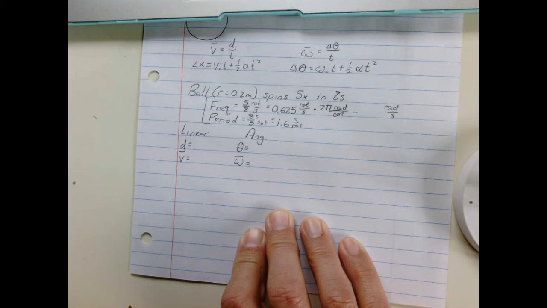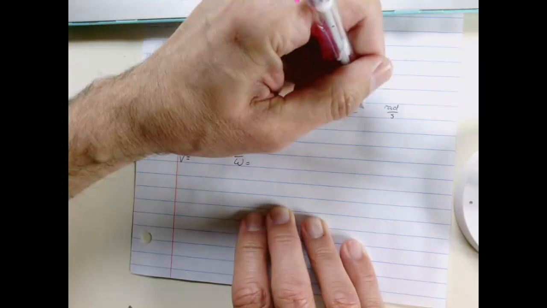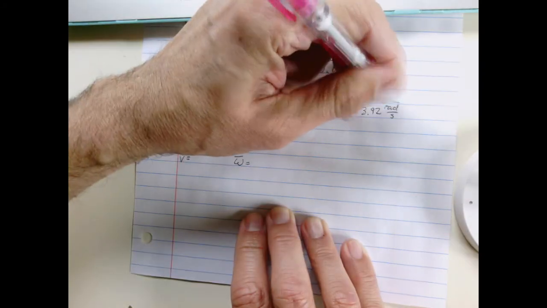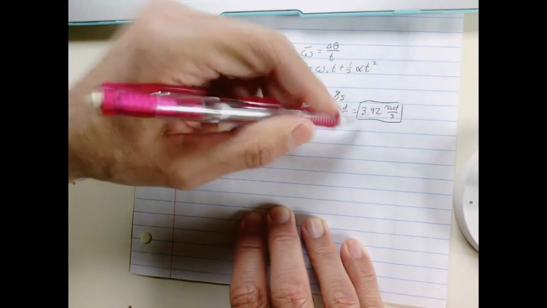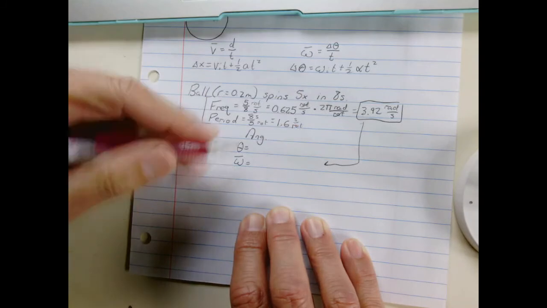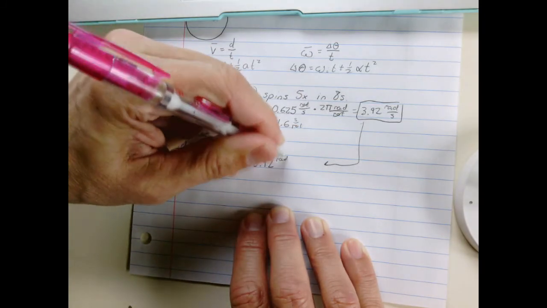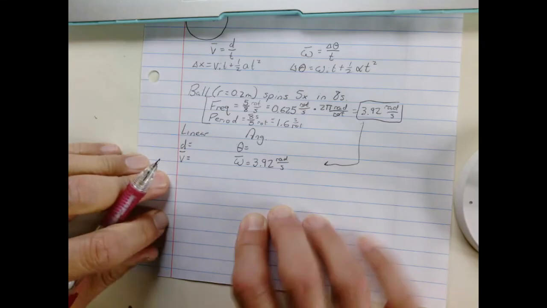And when you punch that in, 2 pi times 0.625, you end up with 3.92 radians per second. And that's just your average angular speed. All we did was do a unit conversion.